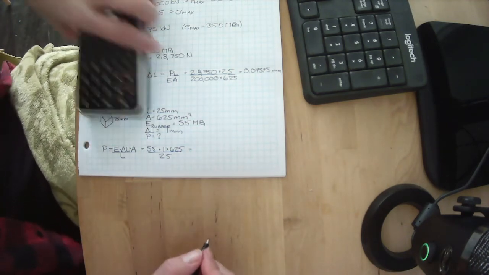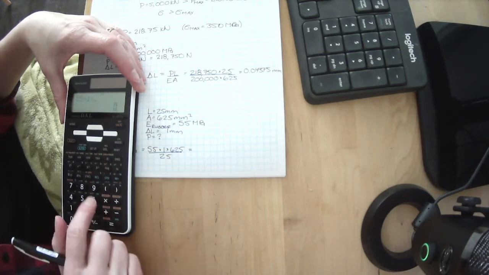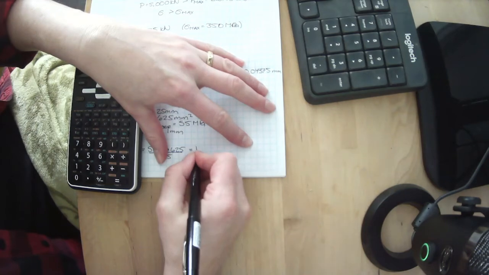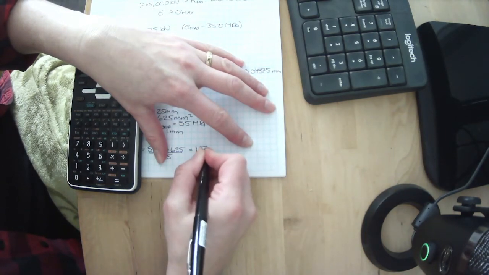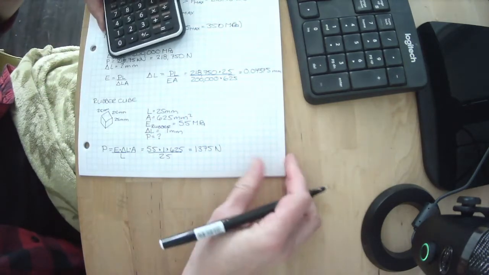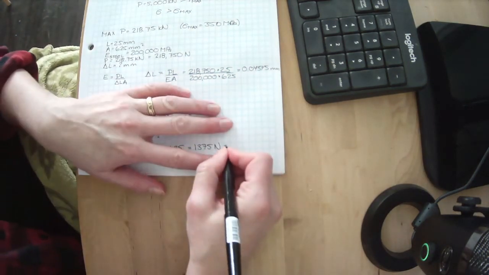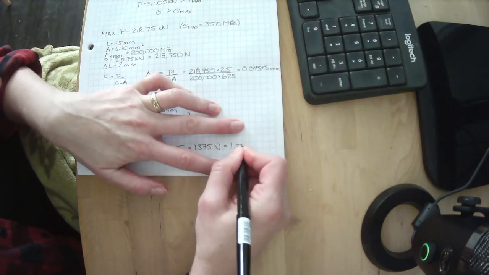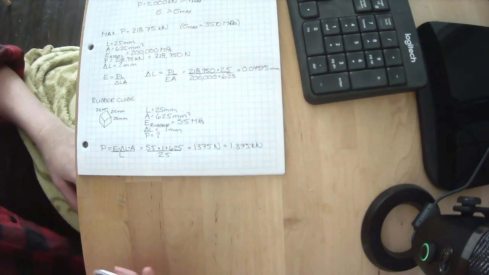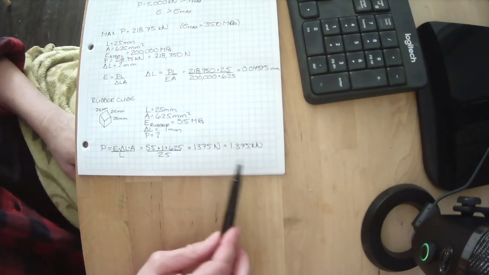You can plug this into our calculator: 55 times 1 times 625 divided by 25. We get 1,375 newtons. We know that once we're talking about force, we like to convert it back into kilonewtons, or 1.375 kilonewtons.